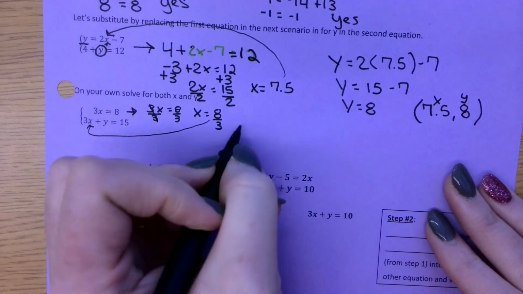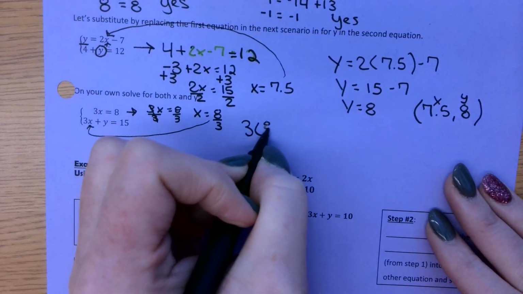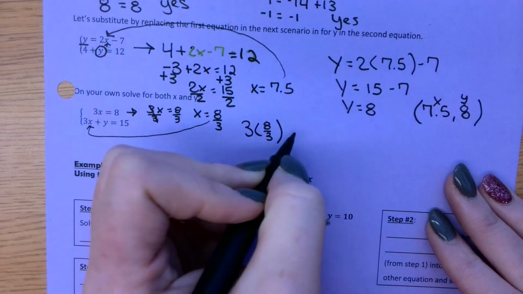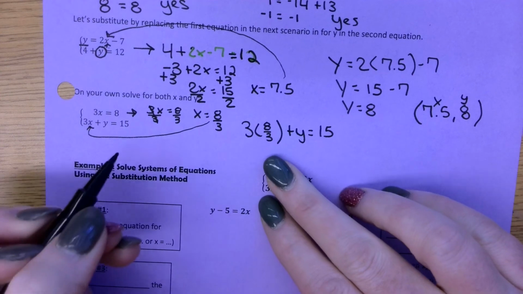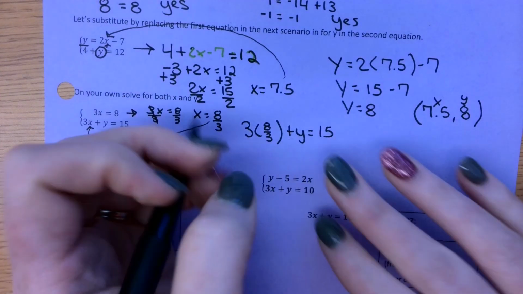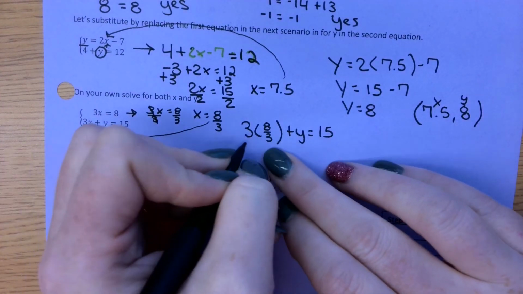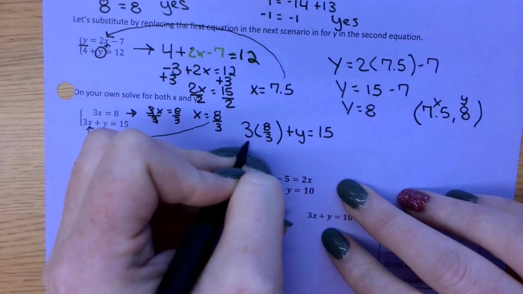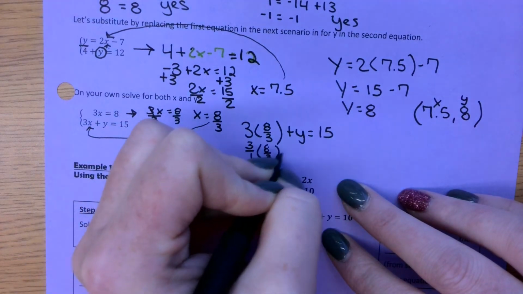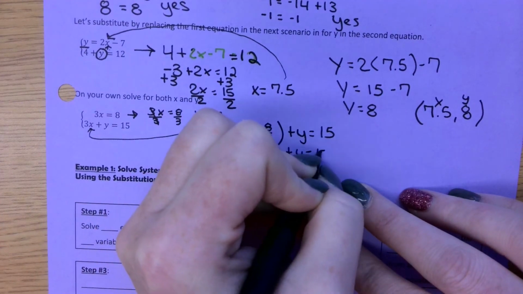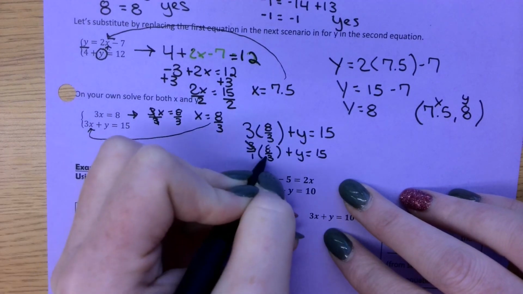Okay, so 3 times 8 over 3 plus y equals 15. Okay, this becomes a fraction. Well, this is a fraction, so I'm going to change this 3 to a fraction and go 3 over 1 times 8 over 3 plus y equals 15. 3 and 3 cancel out.